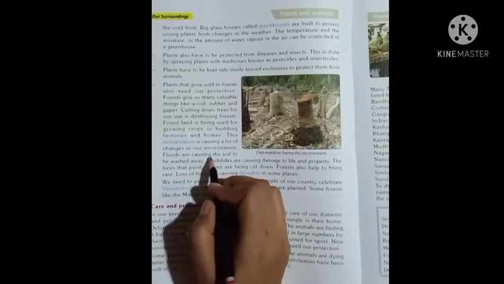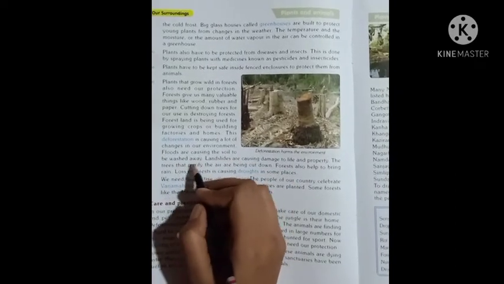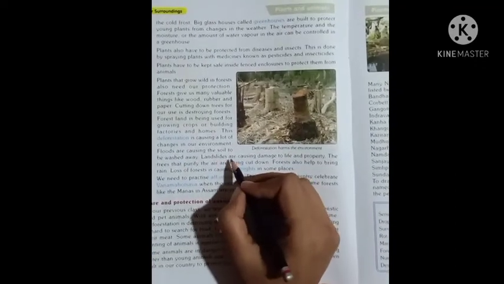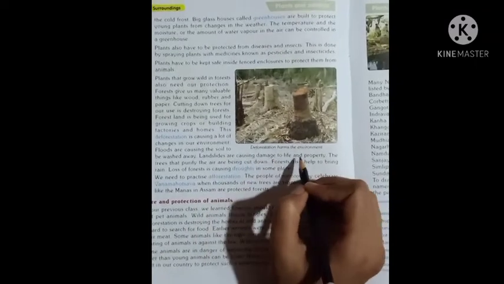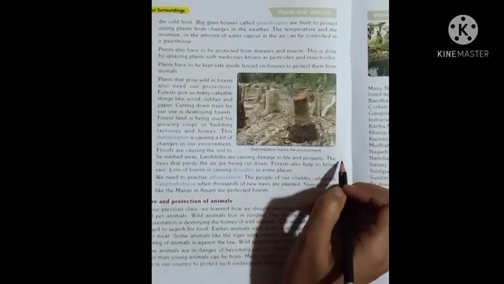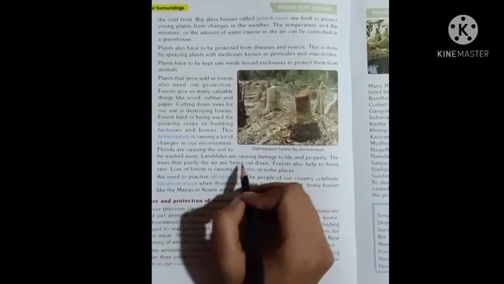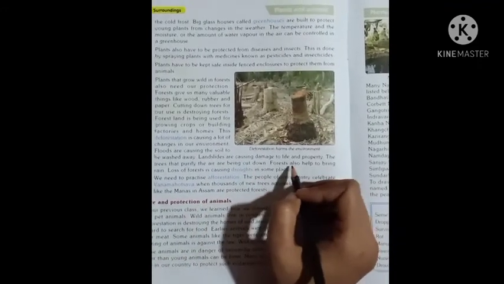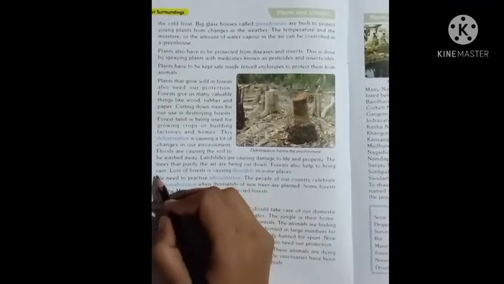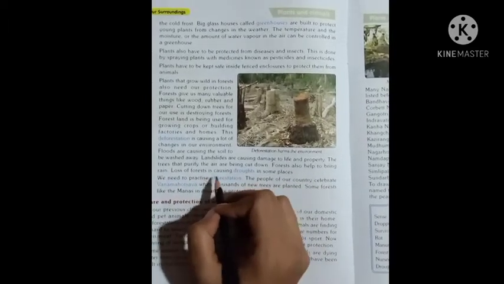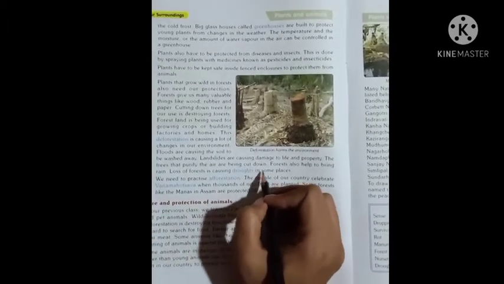Floods are causing the soil to be washed away. Landslides are causing damage to life and property. The trees that purify the air are being cut down. Forests also help to bring rain. Loss of forests is causing droughts in some places.